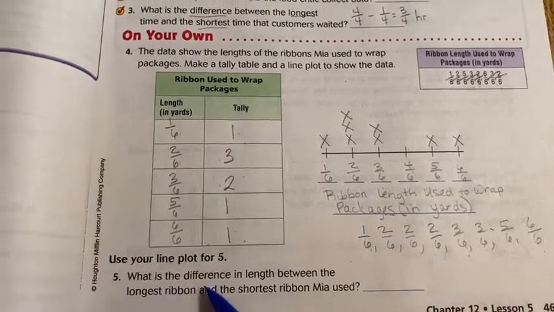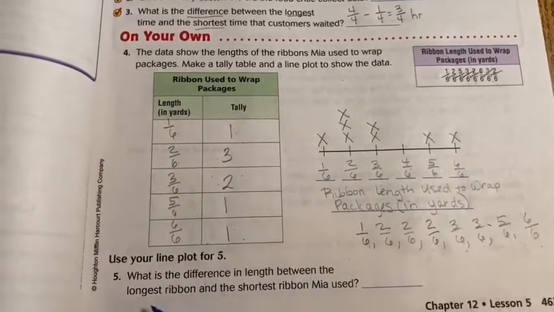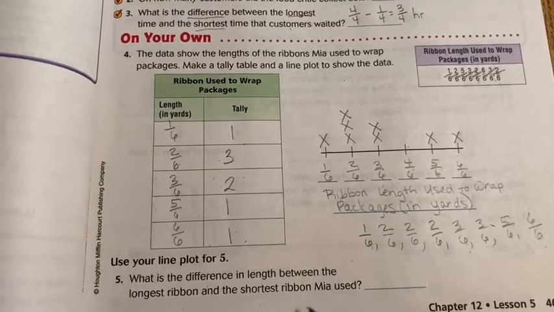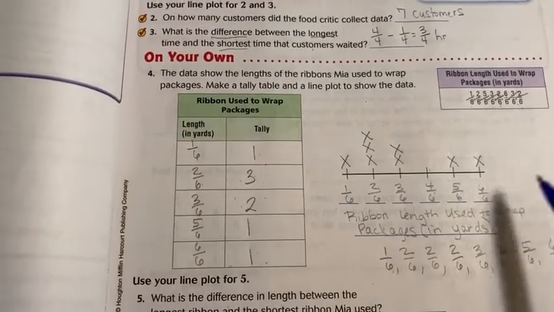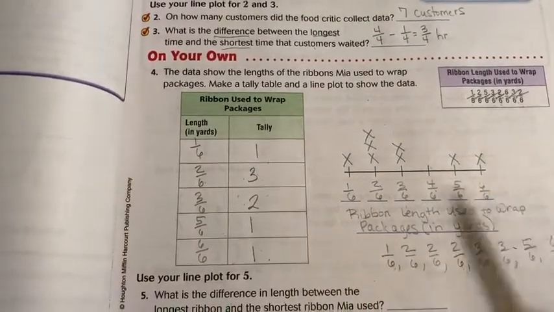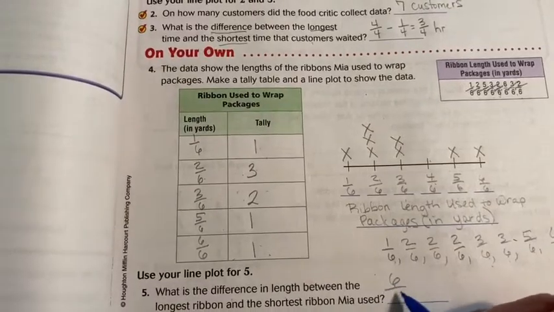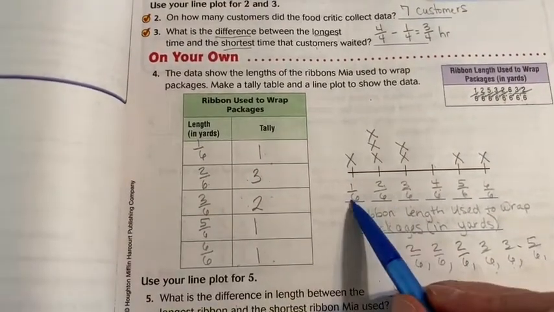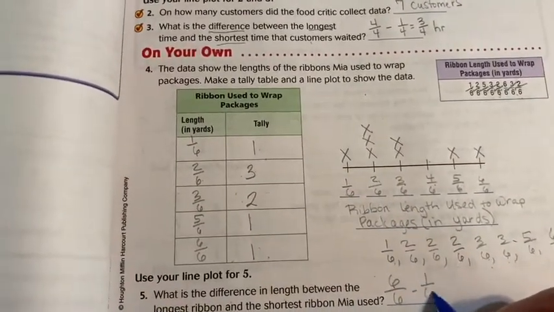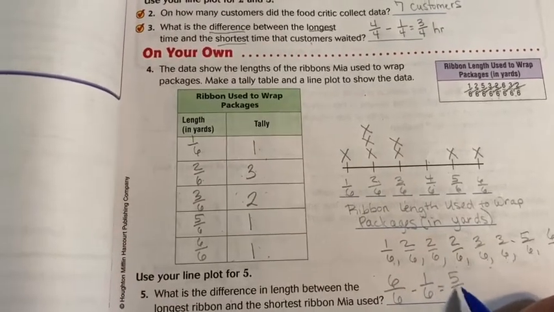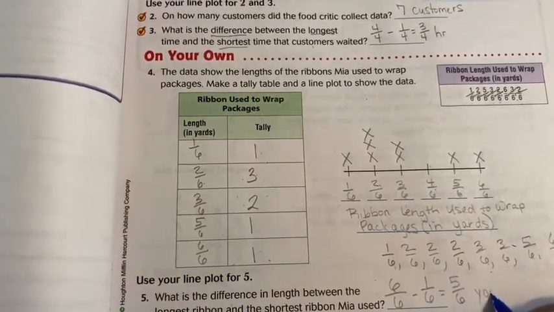So what is the difference in length between the longest ribbon and the shortest ribbon Mia used? So longest ribbon, 6/6. Difference means we subtract. Shortest ribbon, 1/6. 6/6 minus 1/6, 5/6 of a yard.